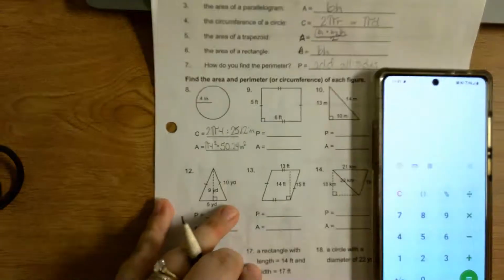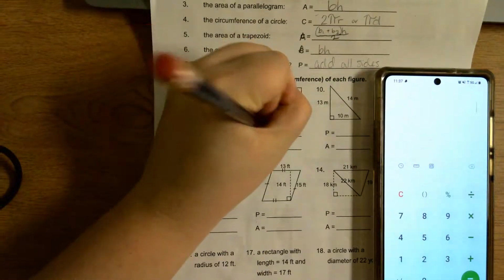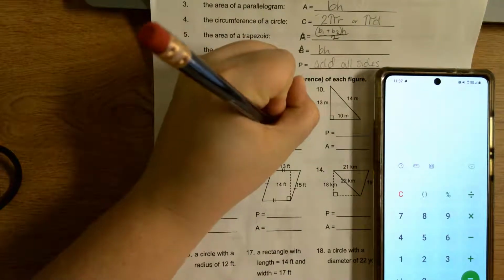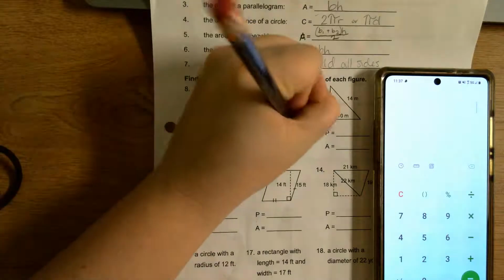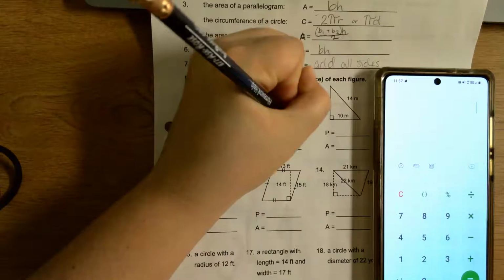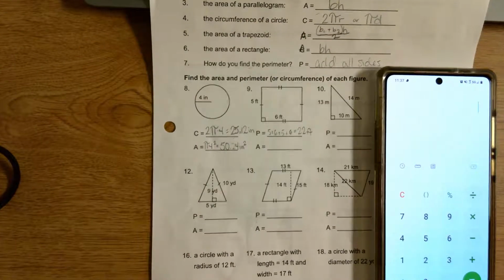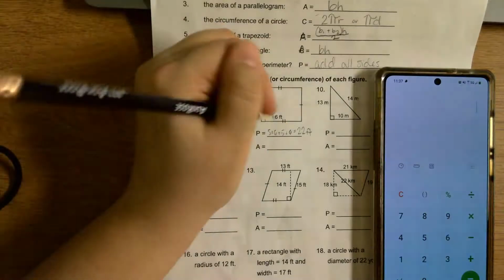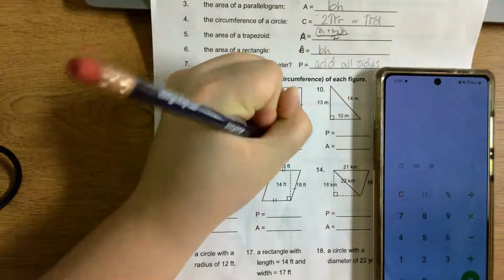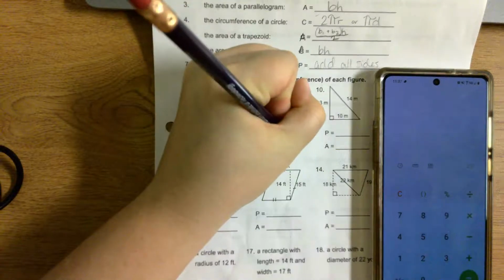We have a rectangle. Perimeter is adding all the sides. So 5 plus 6 plus 5 plus 6. 10 plus 12 is 22 feet. Area is the base times the height. So we've got 5 times 6, which is going to give us 30 square feet.